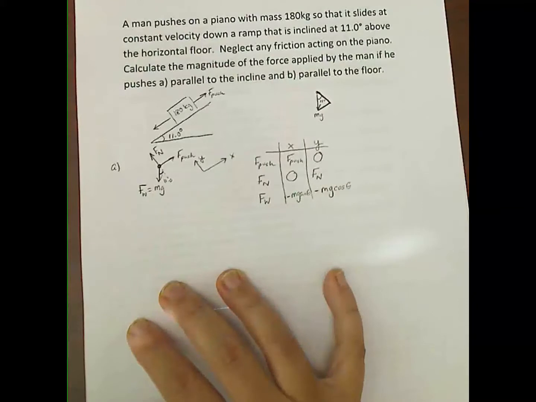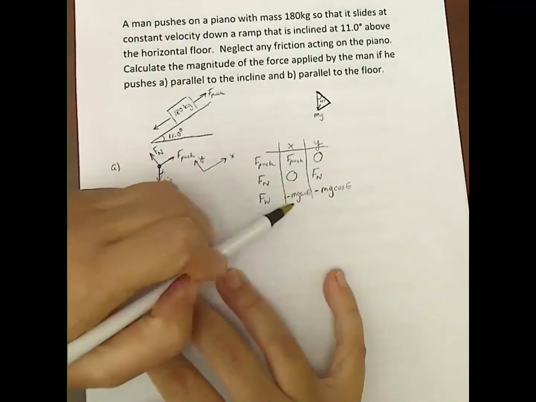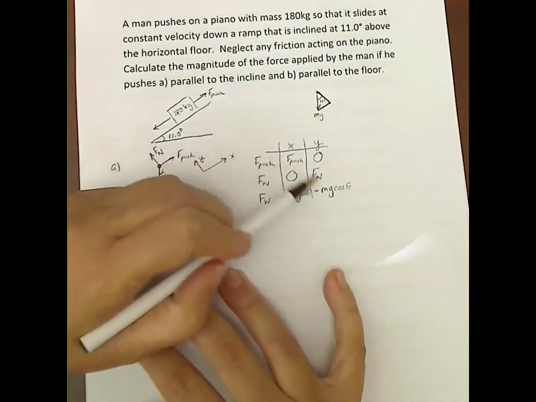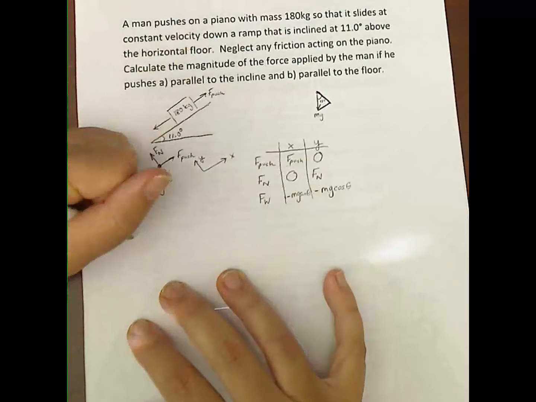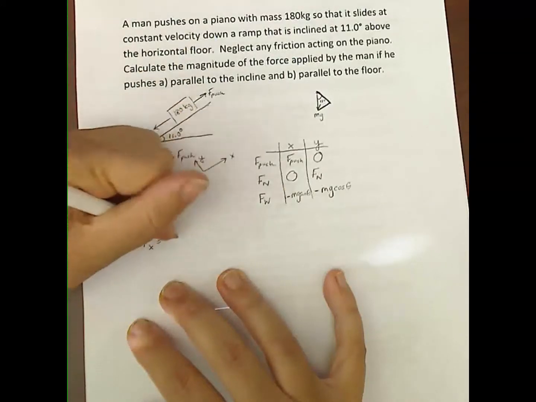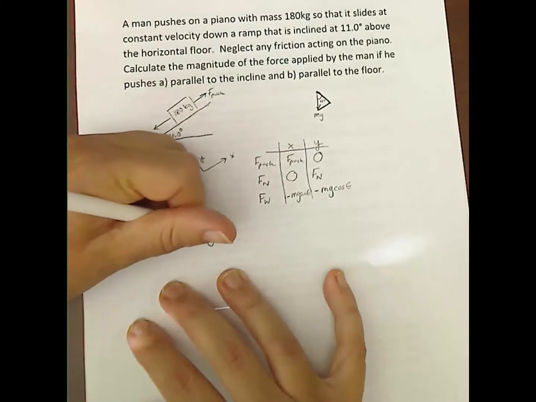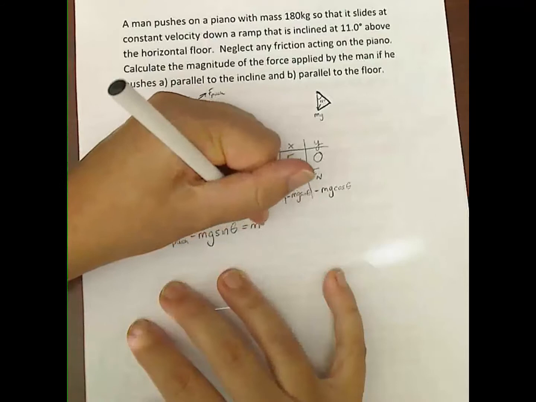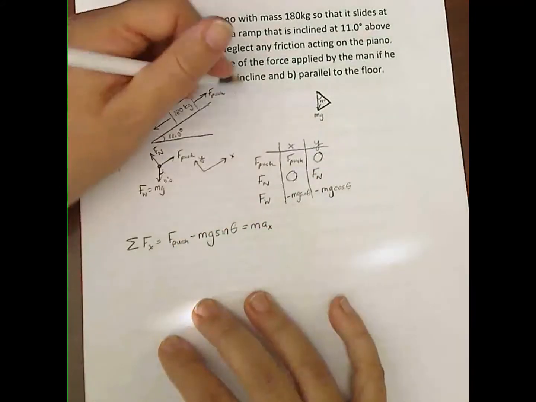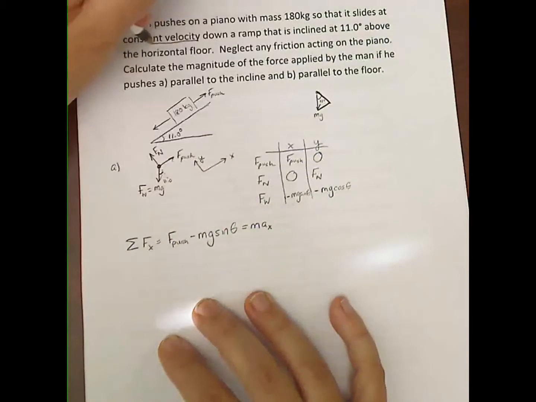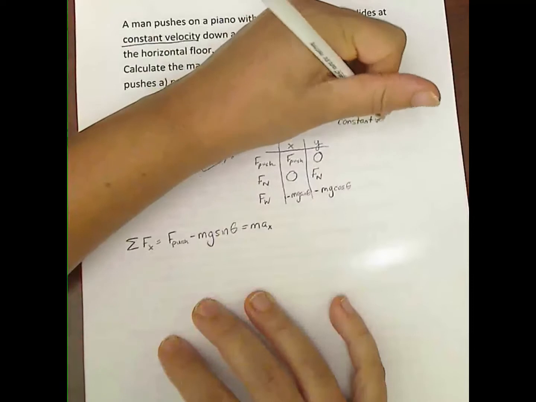Okay, so what numbers do I actually know here? Well, I know m, I know g, I know theta, so I can get numbers for the weight. I don't know how hard I'm pushing with, and I don't know my normal force. So if I do this, I say, okay, so my sum of my forces in the x direction, just add up down this column. I've got my force push minus mg sine theta. And what does that have to be equal to? That has to be equal to the mass times the acceleration in the x direction. And the acceleration in the x direction in this case is, because it's at a constant velocity, that means it's not accelerating.